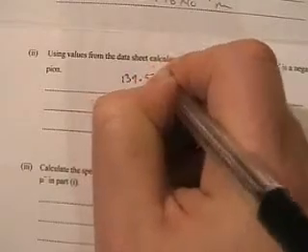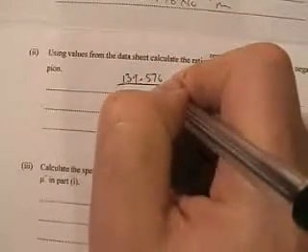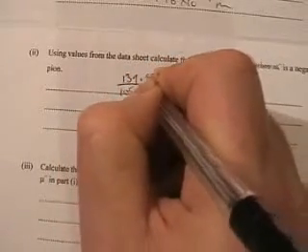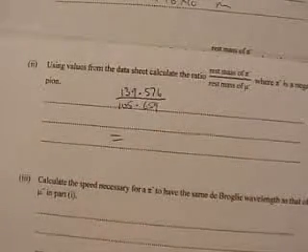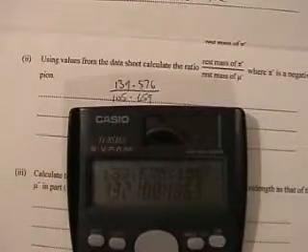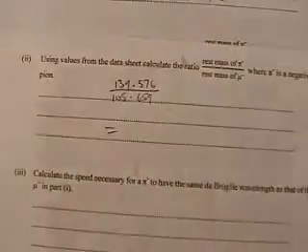So to work out the ratio, it's equal to 139.576 divided by 105.659, and get the calculator on that. Get an answer of 1.32.